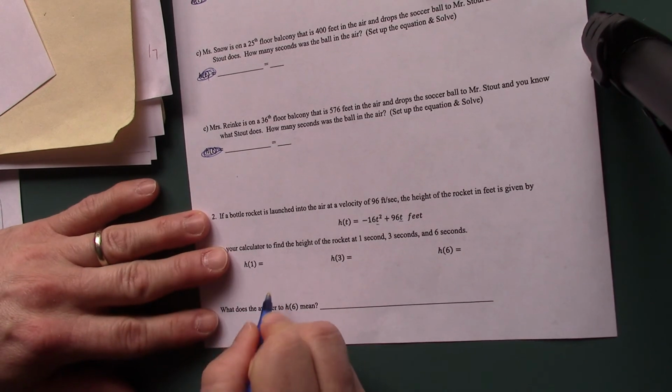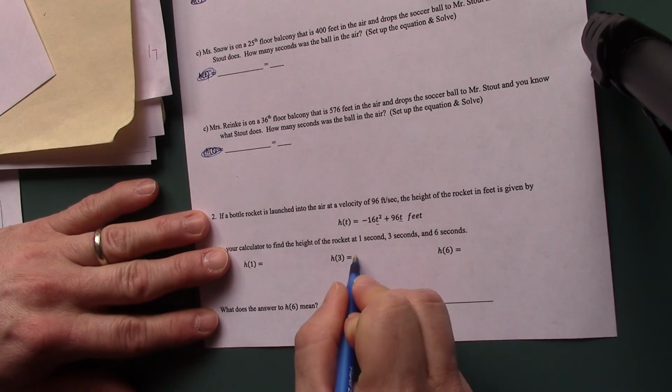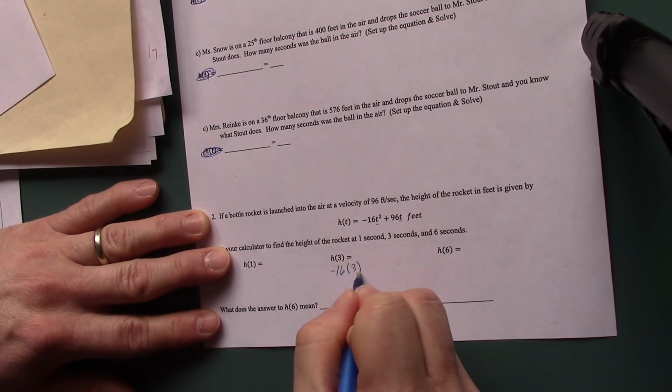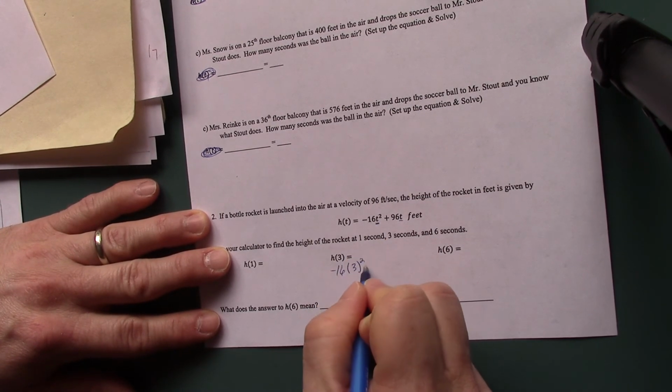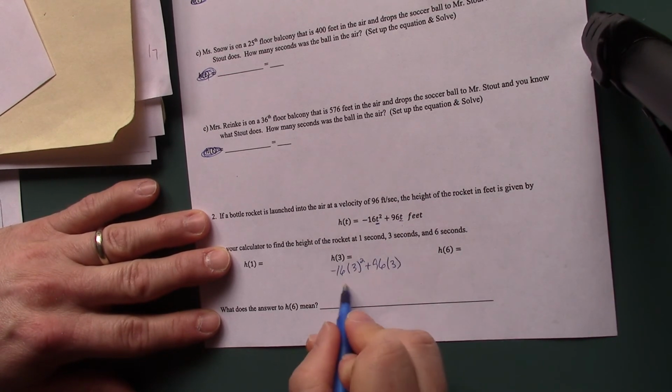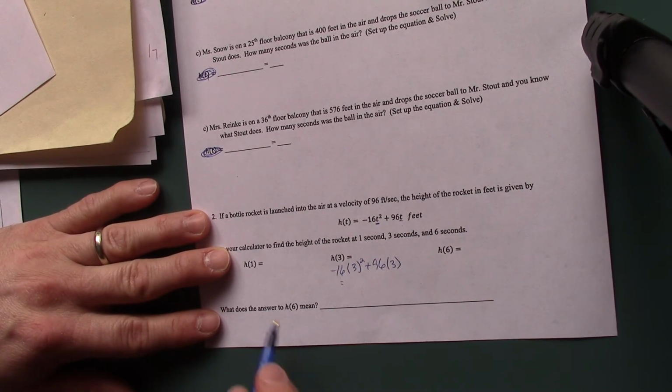Again, they've got 2 spots here. You would just plug it in. I'm going to show you at least how to do this. This means, for 3, I would go negative 16 times 3 squared, because I'm plugging in right there, plus 96 times 3, because I'm plugging it in right there. And then you just plug that into your calculator. And then this little answer here. This is all we're doing this week.